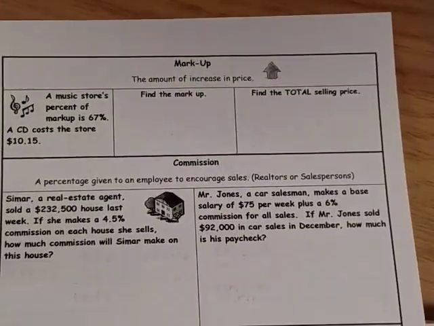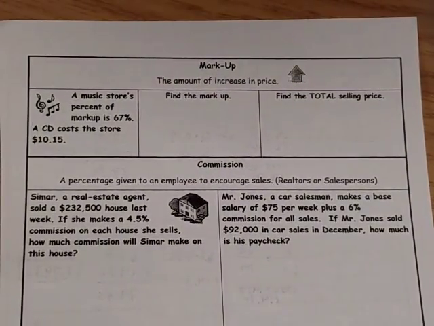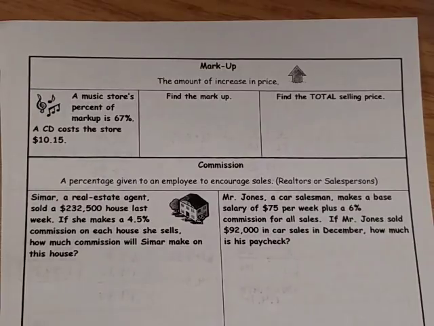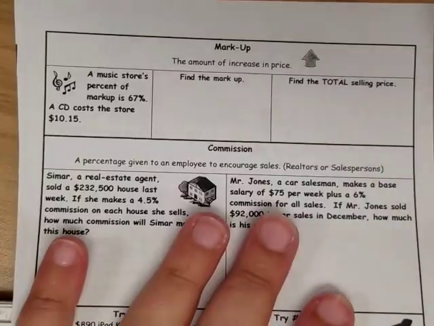And then on the back side, we also have markup. So markup is where in a store, let's say they buy it from a distributor, they buy a pair of shoes for $10. Well, they're going to mark up the pair of shoes to $90 because they want to make a profit, because they have to pay for their store, they have to pay for the employees, and they want to make that profit. So stores mark up things that they buy from another place, from the seller itself or from another venue. So we're going to learn about markup, and then markdown is the same thing.